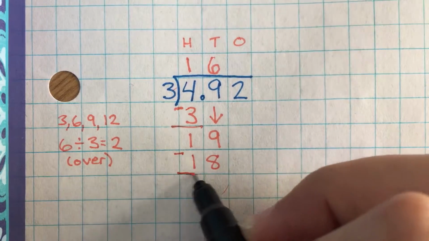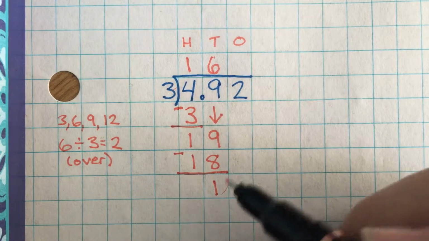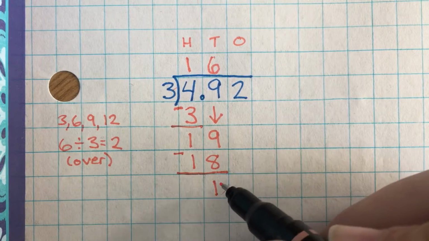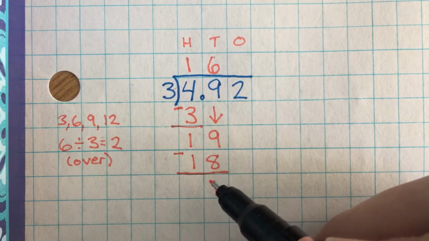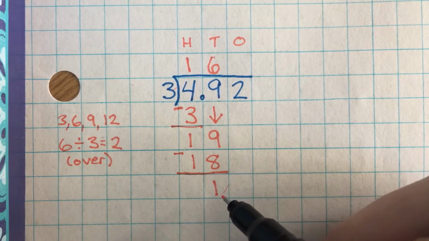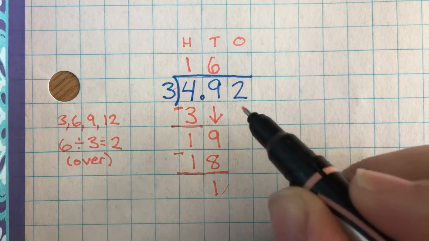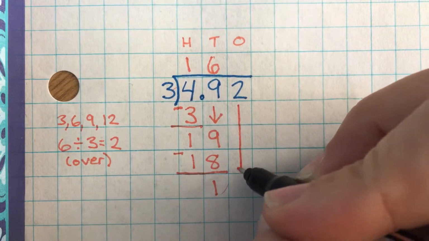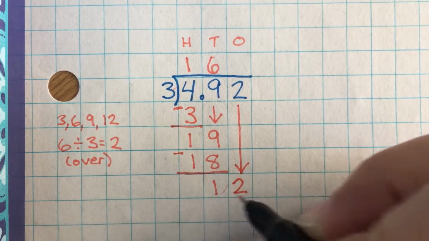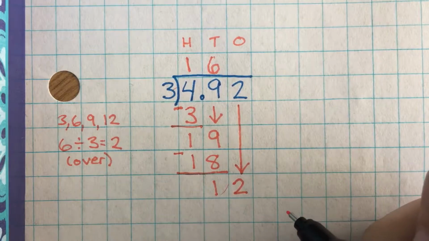I'm going to subtract to find out how many I have left. I have 1 ten of gummy bears left over. Now, I can't give any of that 1 to 3 people because it won't divide evenly. So I'm going to split it up into 1s. So I'm going to take that stick of 10 gummy bears and split it into individual gummy bears. And I also had 2 1s to start with. So I'm going to bring that 2 down. And now I know that I have 12 gummy bears, 12 individual ones of gummy bears to share with my friends.